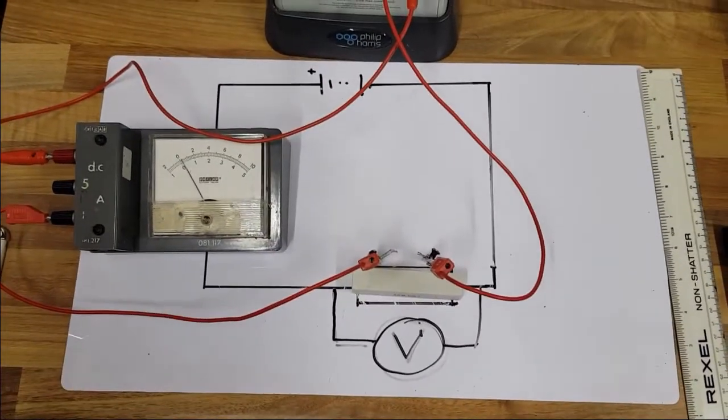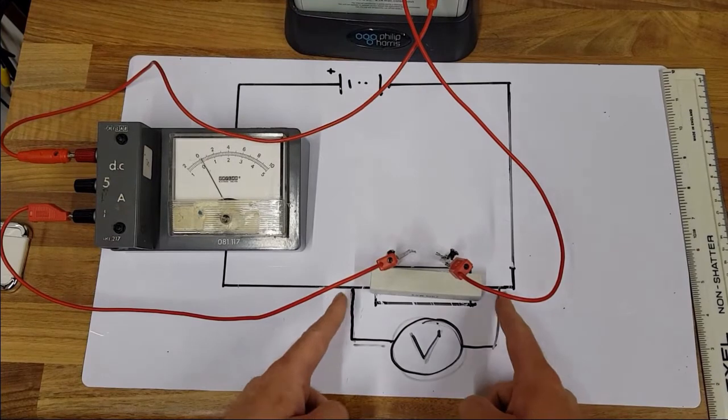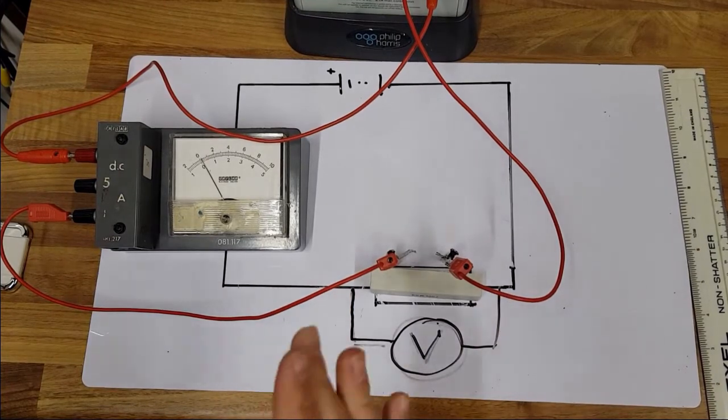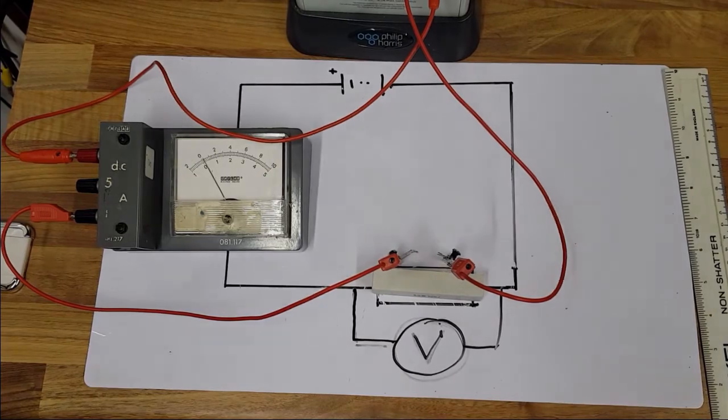So that is now our circuit, and if you take a look at the voltmeter, I often refer to it as piggybacking. It piggybacks across the component that you want to read the potential difference across.